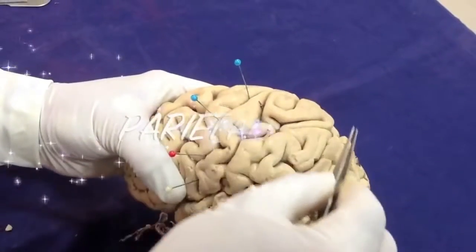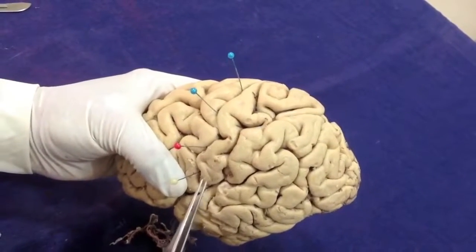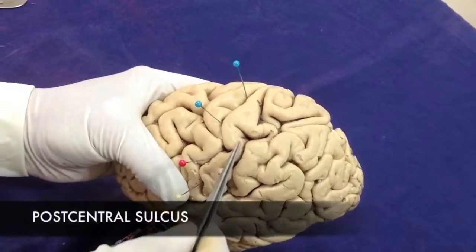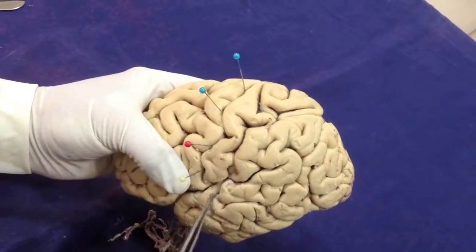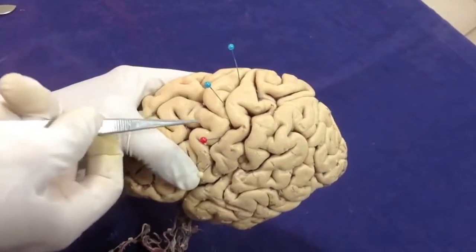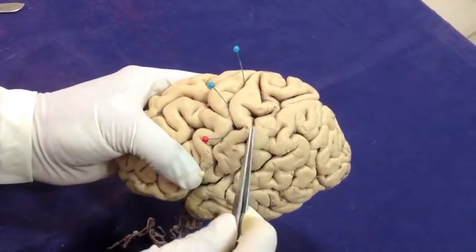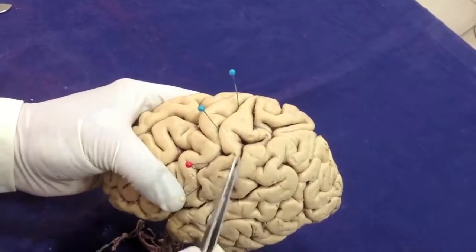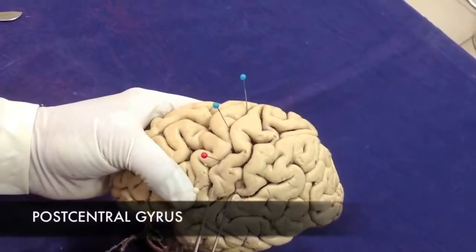This is the parietal lobe. Here we have a sulcus called post-central sulcus. It is parallel to the central sulcus. I have pinned the central sulcus. That is the central sulcus in which the pins are, and parallel to that behind is the post-central sulcus. And between these two sulci, this gyrus is the post-central gyrus.